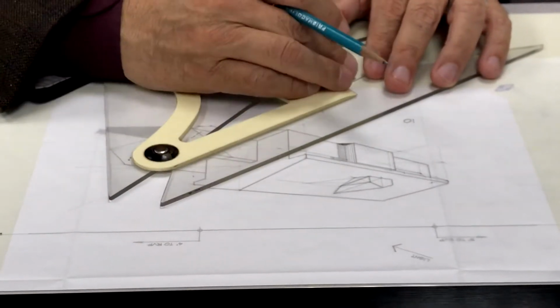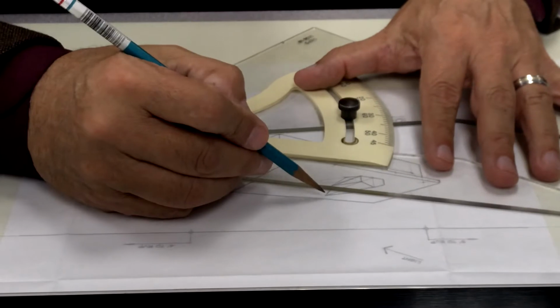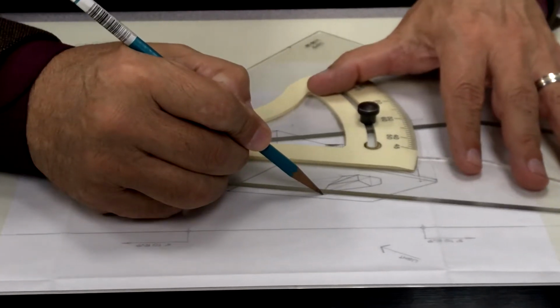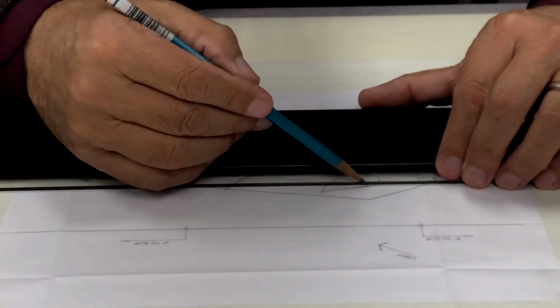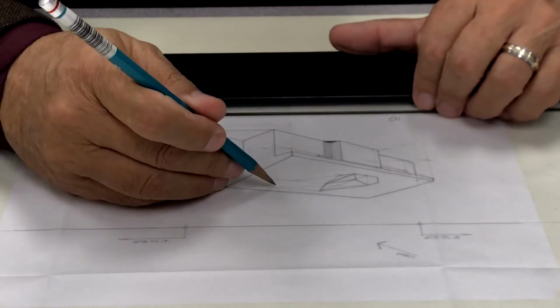I now have that triangle. And I do the same thing like I did before. Right here, back to the vanishing point. That gives me a line across right there. Take this line over to here, all the way till it meets, right there.